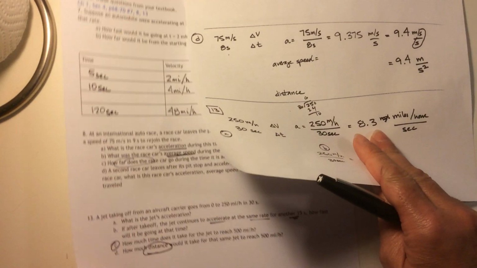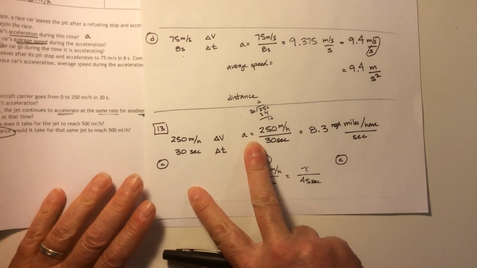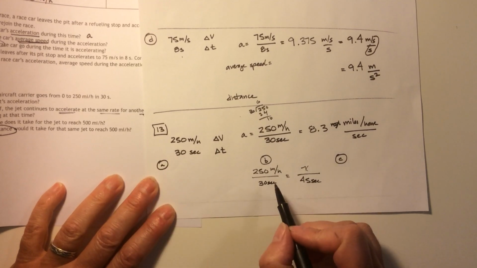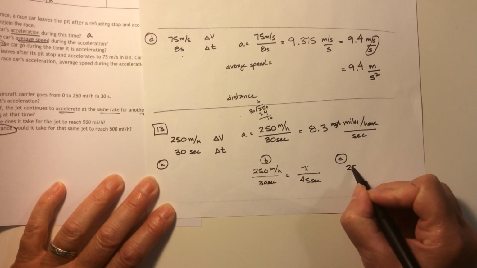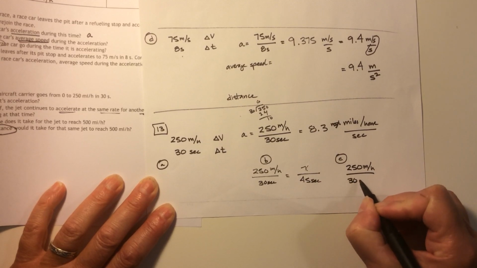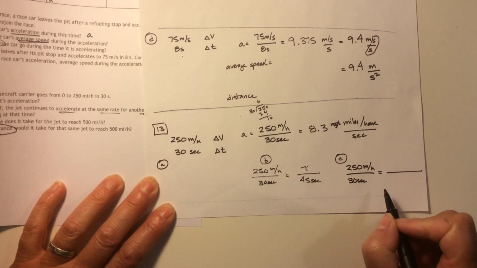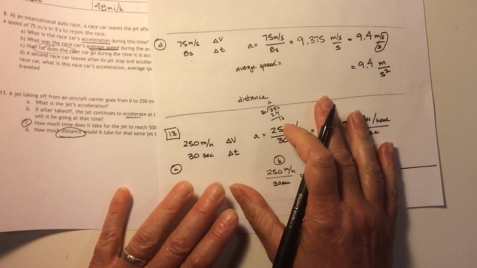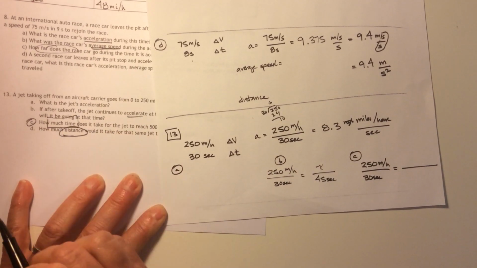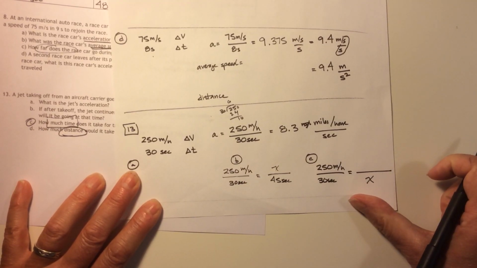Well, check this out. We can do it the same way we've been doing it. In this case, I know it goes 250 miles per hour in 30 seconds. It gets up to that speed that fast. So now the question is, how much time? This is what I want to know. I want to know how long it takes to get there.